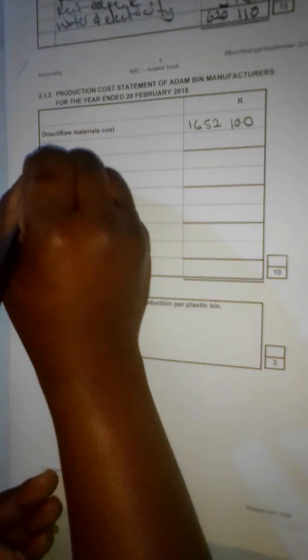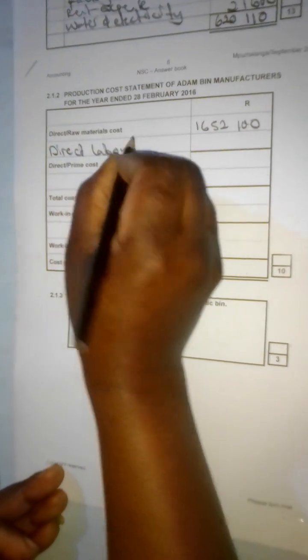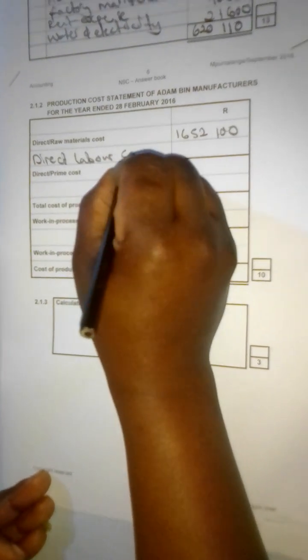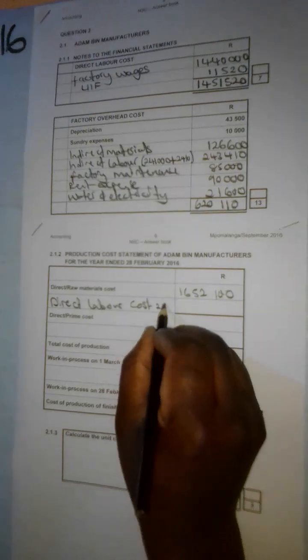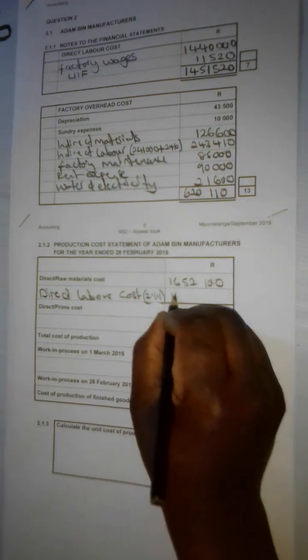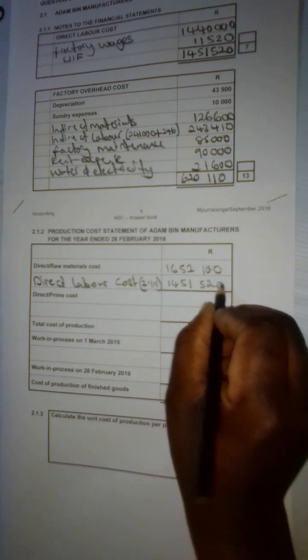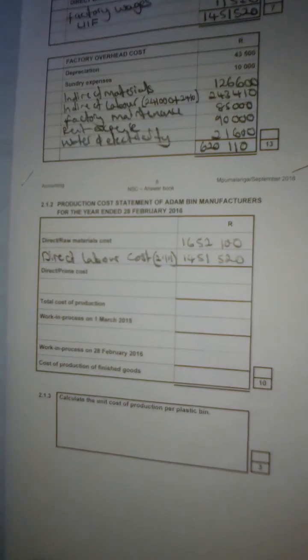Which other direct cost do we have? The direct labor cost. We get it from 2.1.1, the calculation that we did in 2.1.1, which is 1,451,520. Let's add those two amounts.